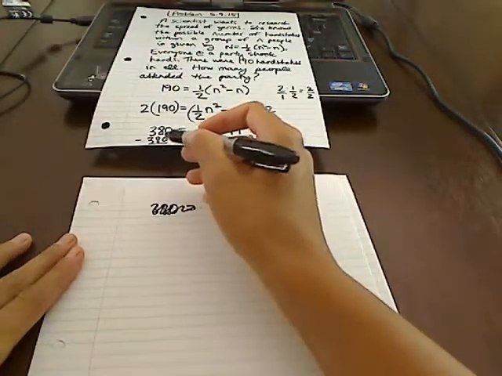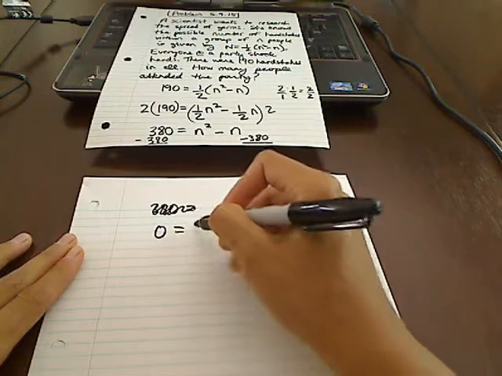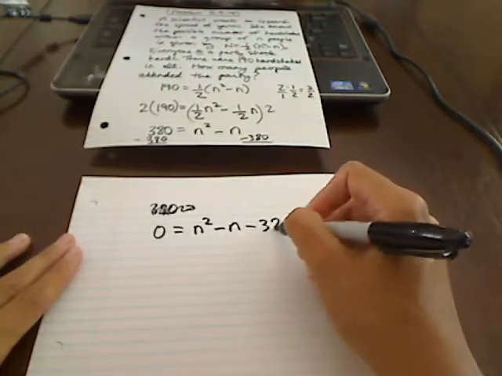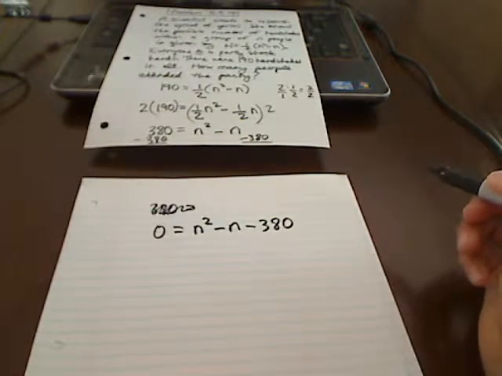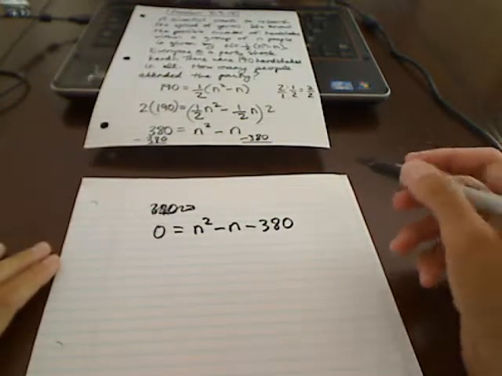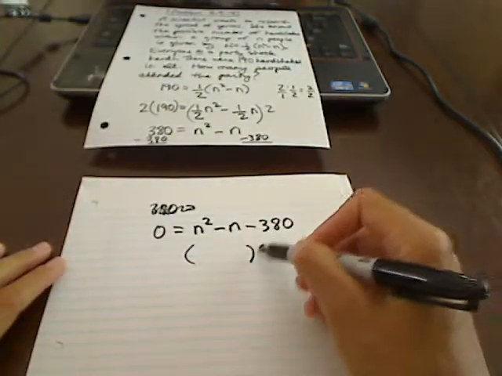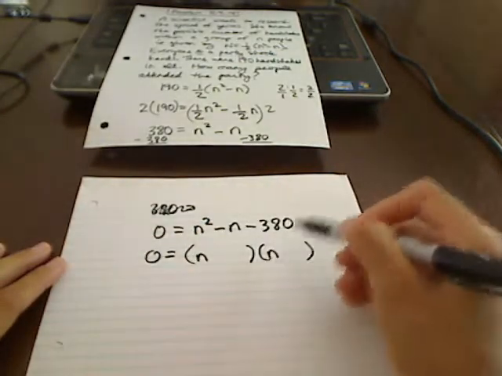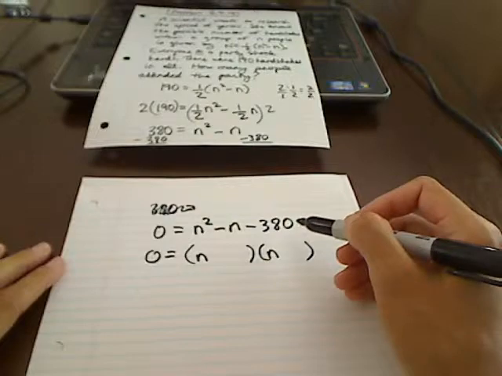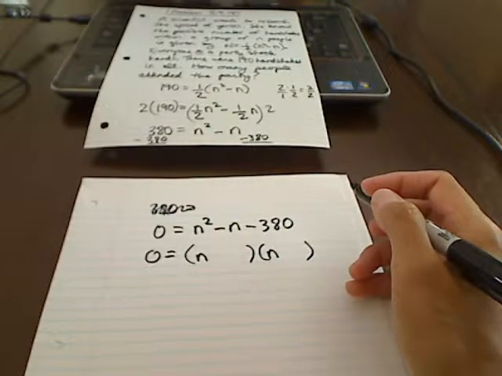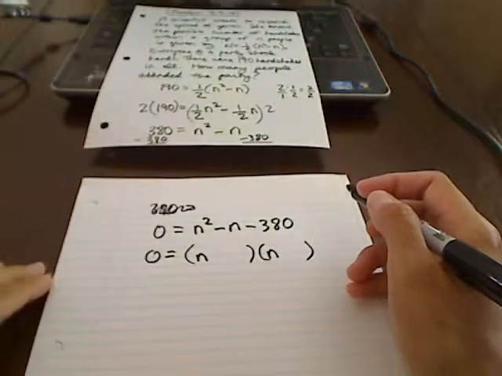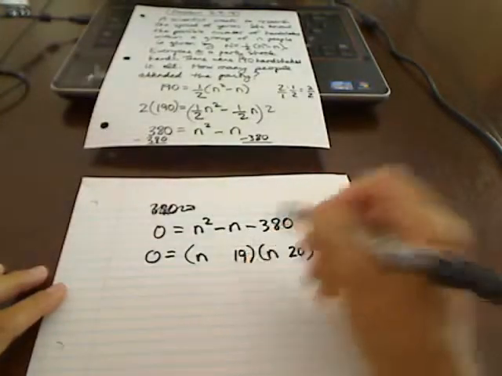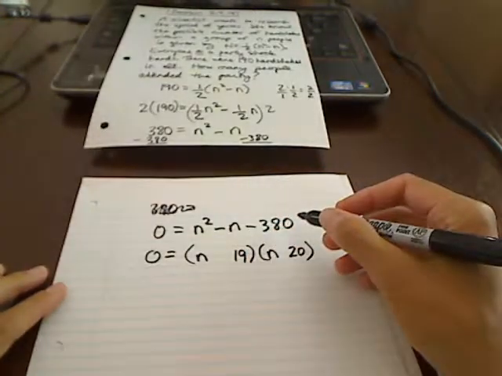So we subtracted 380. So we have 0 now on this side. And n squared minus n, and then minus 380. Okay? Alright, and what we want to do now is factor. And I'm just going to use trial and error. And I'm going to use n and n, and with the 380 I'm going to use 20 and 19. You can play around with that number on your calculator and try and find the different factors, but I just recognize that 20 times 19 is going to give me 380.